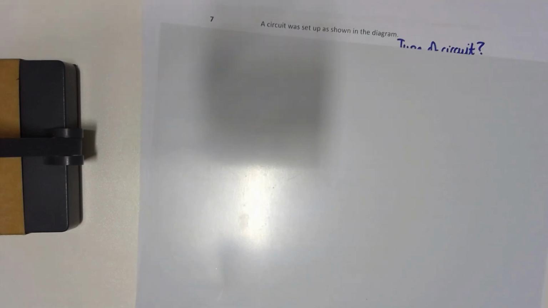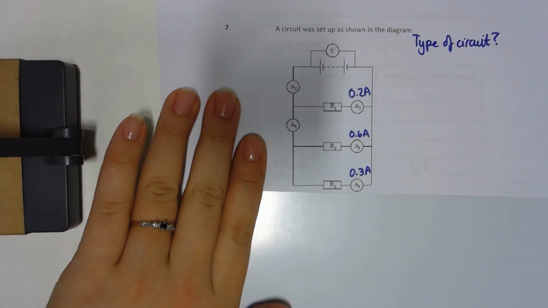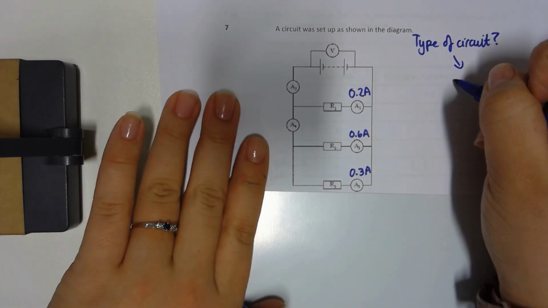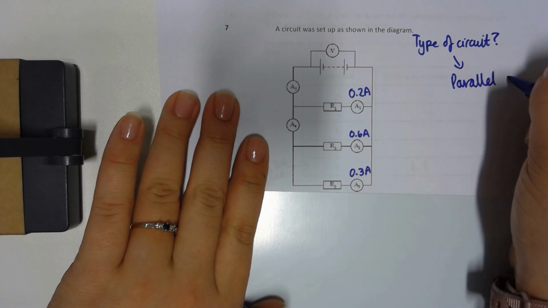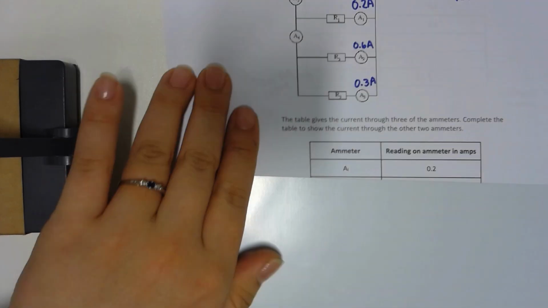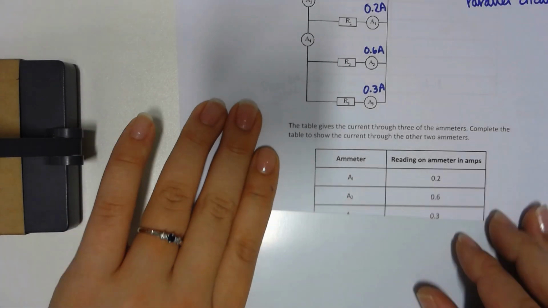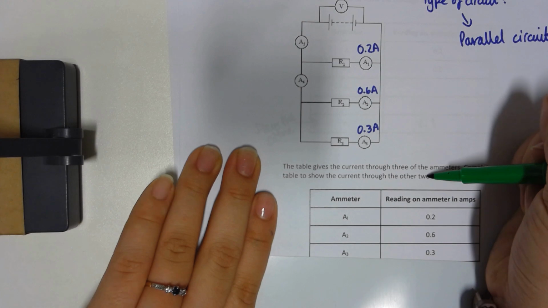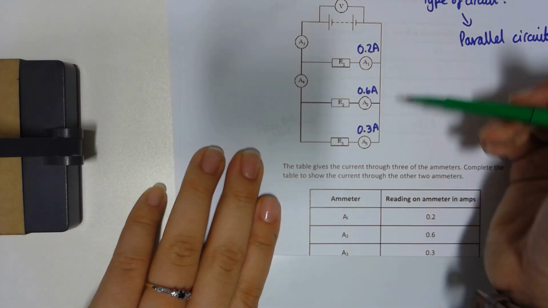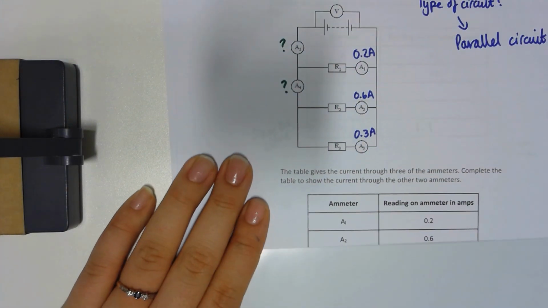Final question, question 7, slightly trickier one. This circuit was set up. The first thing you need to say is, what type of circuit is this? Well, this circuit we know is a parallel circuit. And here we have a table of current through the 3 ammeters, and I've added those numbers in. I've put 0.2 up here, 0.6 here, and 0.3 amps here, and we are looking at what the readings are for these 2 ammeters on the side.